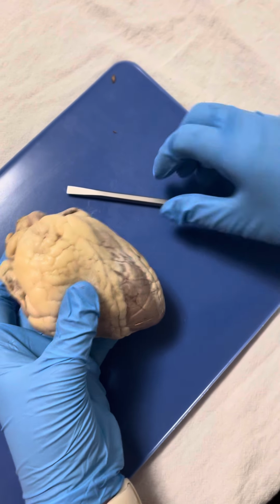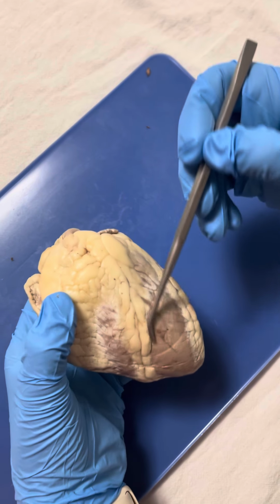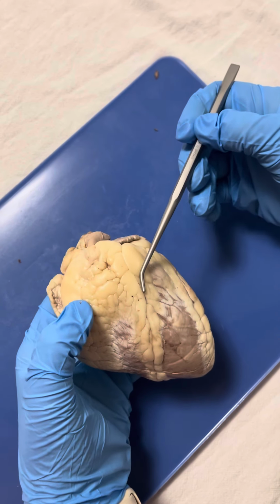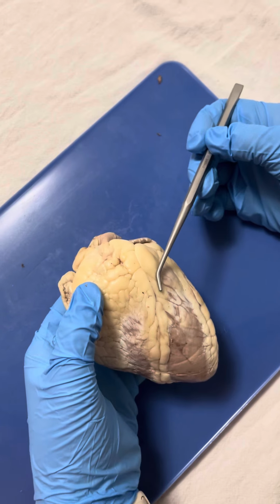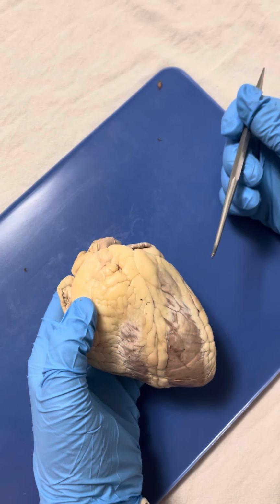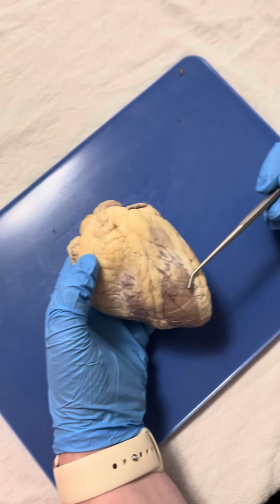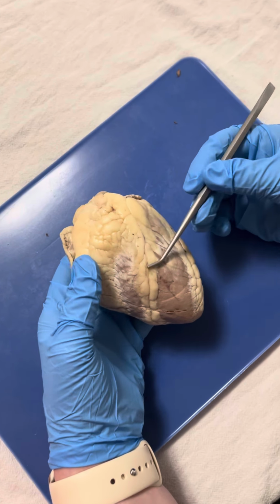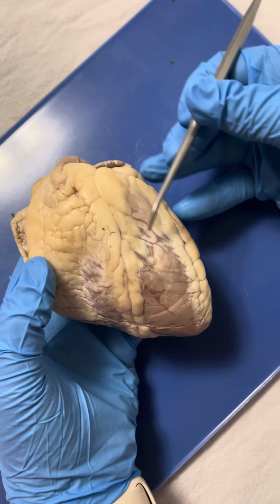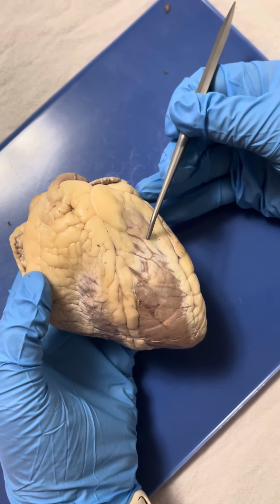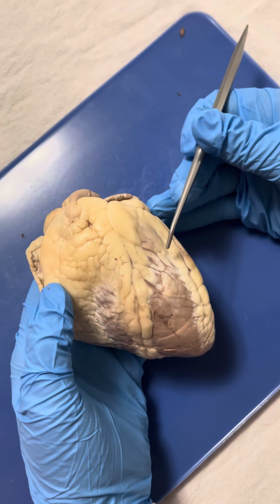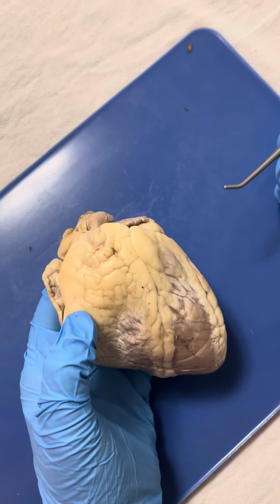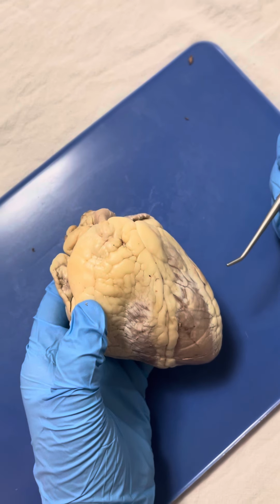And across the body of the heart, right here, we've got this diagonal structure. This is the interventricular septum. This is what separates the right and left ventricles. You can also see stemming off of here, we have some grooves. These grooves can be classified as coronary arteries. These arteries actually lead from the aorta and supply blood to the heart muscle itself.